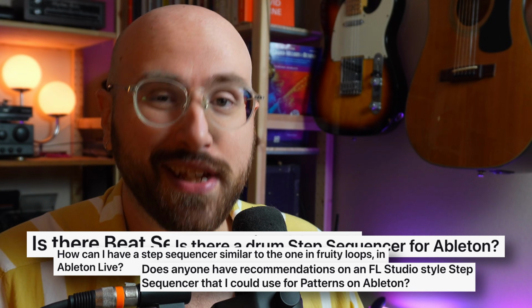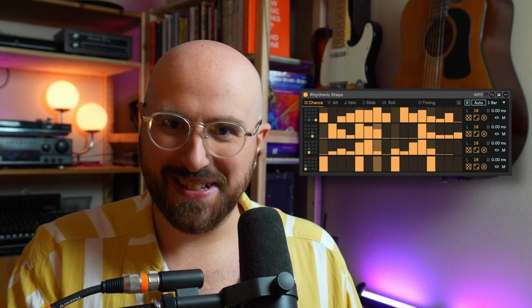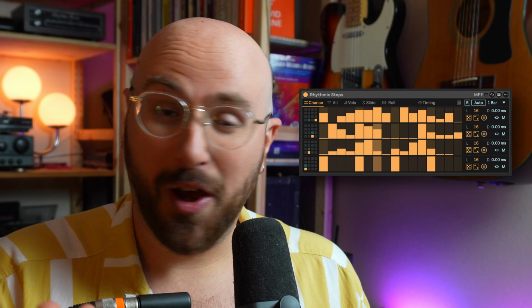Now, you can make great music in pretty much any DAW. Even as somebody who is very clearly all in on Ableton Live, I know the value in the other tools that are out there. Now, that being said, every DAW is known for something. For a lot of producers, FL Studio's sequencer is the sequencer. It is incredibly famous. And if you're one of those people who has desperately wanted FL Studio's step sequencer to be in Ableton Live, well, you've actually had some options for years now. But Ableton has finally released their own FL Studio style step sequencer called Rhythmic Steps. And let me tell you, it is so good. So good. Let's jump in.